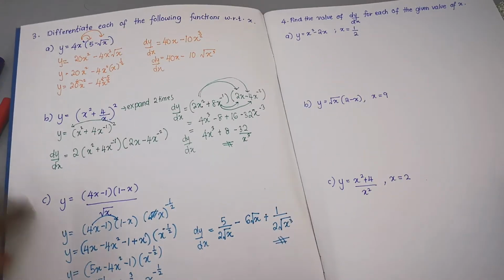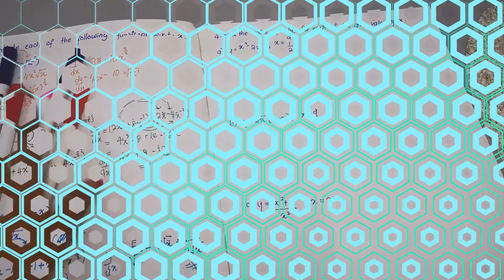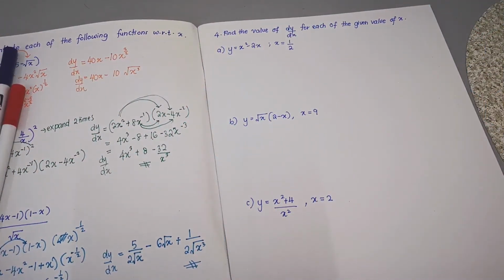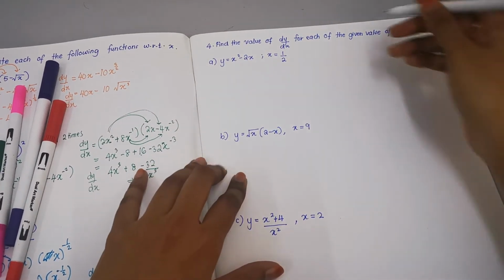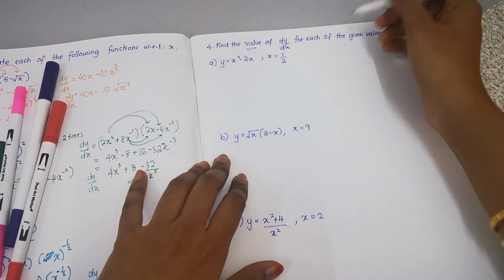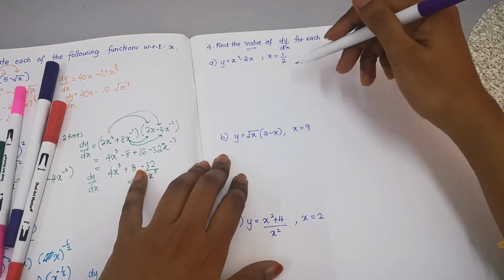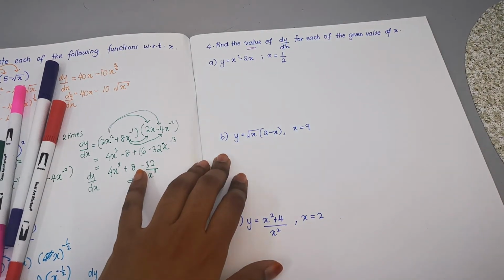Okay, and let's move to the last one, number 4. Let's do number 4. Find the value of dy dx. That means after you differentiate, you have to find the value.